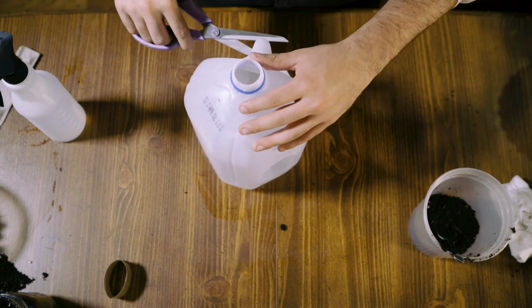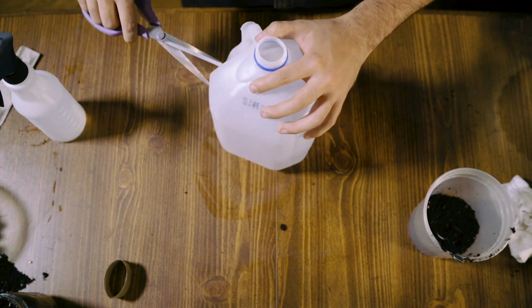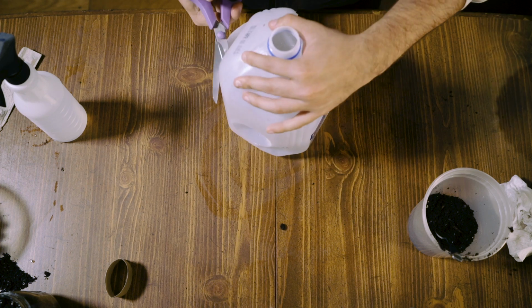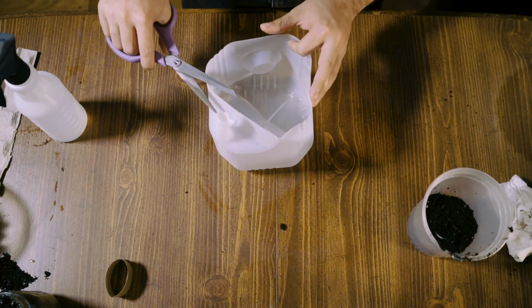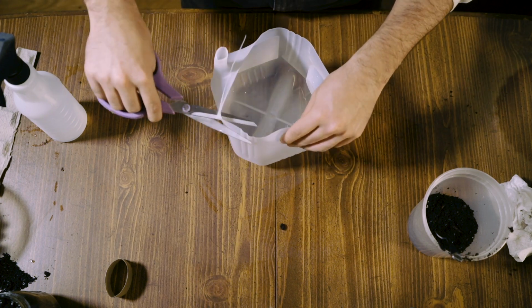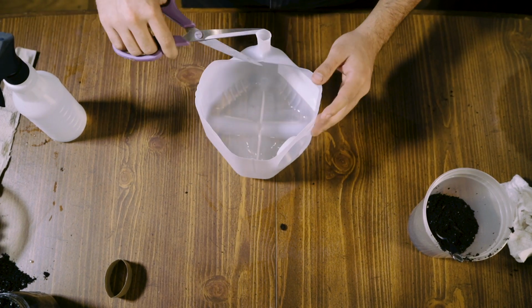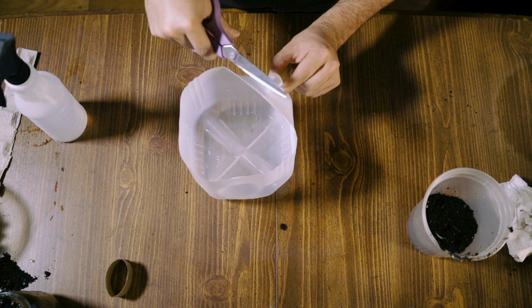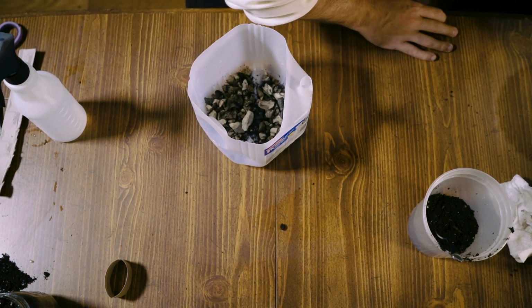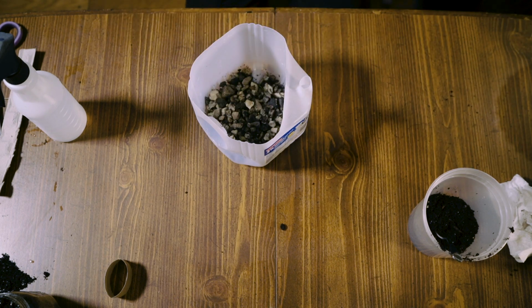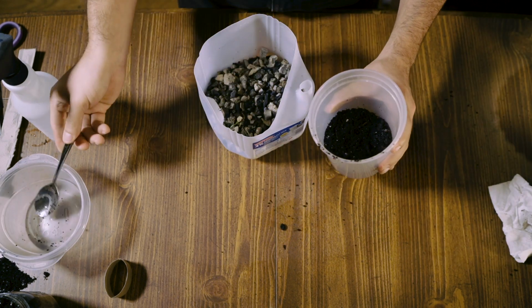Now for the milk jug, all you're going to do is just cut the top. If you're using a soda bottle, you can do the exact same thing. Just cut the top. Make sure it's nice and even all the way around. Now, just like the mason jar, we're going to fill it up with gravel. You want it, like I said, about 1 inch to 1.5 inches. Next, just fill it up with soil.